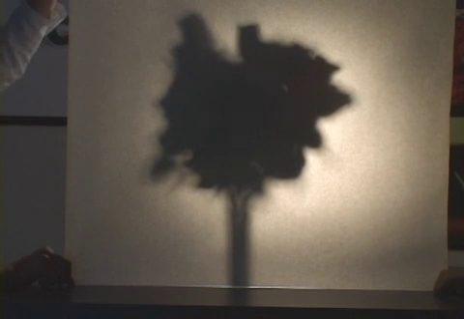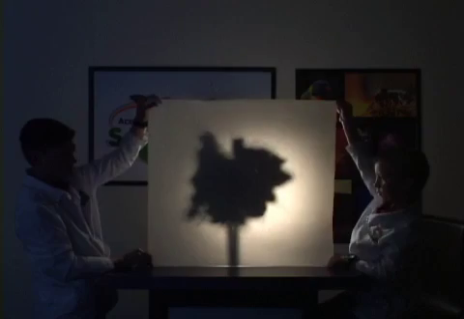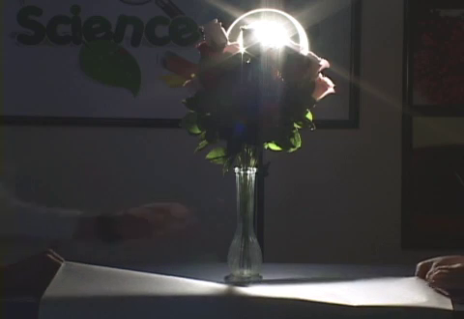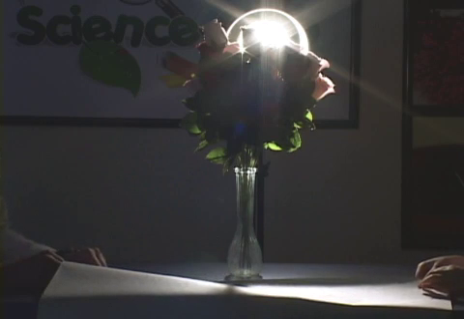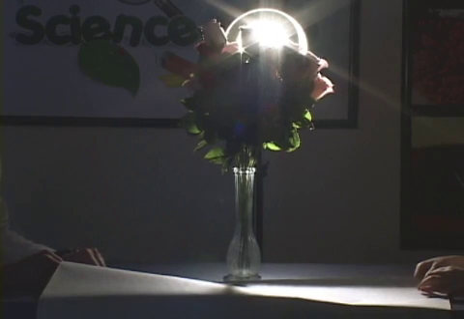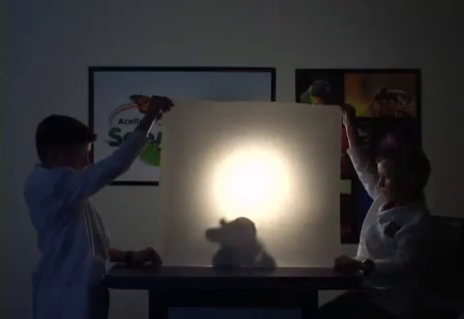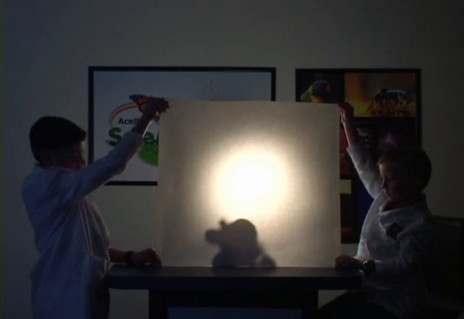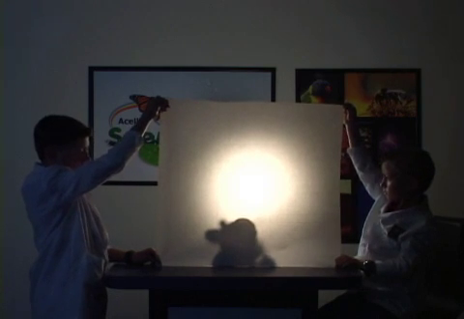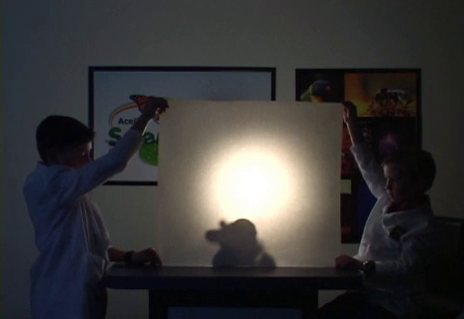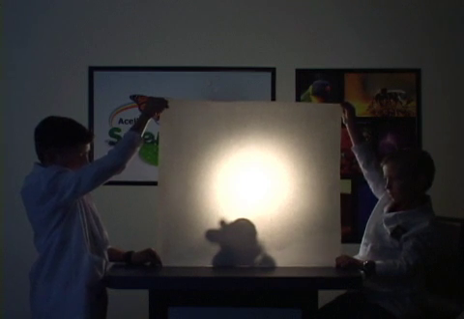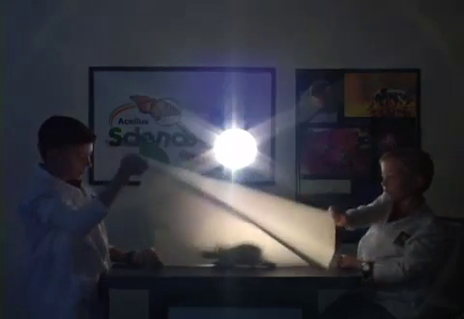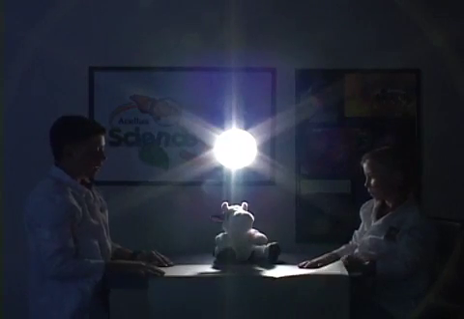So David and I are going to now put the paper down. What was hiding behind the paper was a vase of flowers. Now let's get the last thing to show you. This is our last object. So David and I are going to put the paper down, but before we do that, can you guess what this shadow is of? Okay, we will now put the paper down. It was the puppet of a cow.